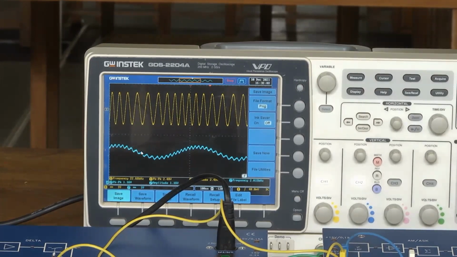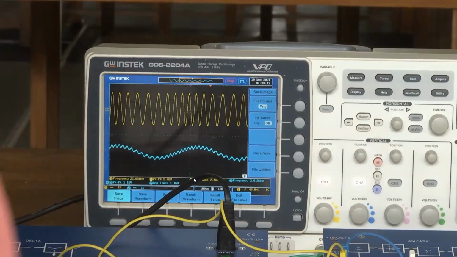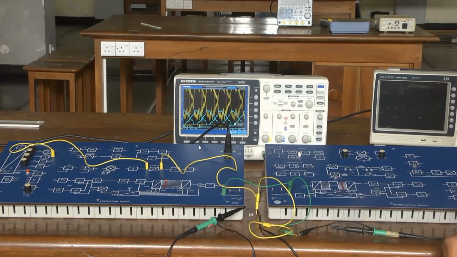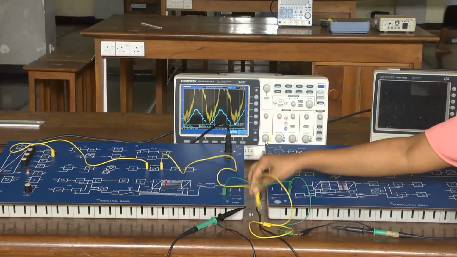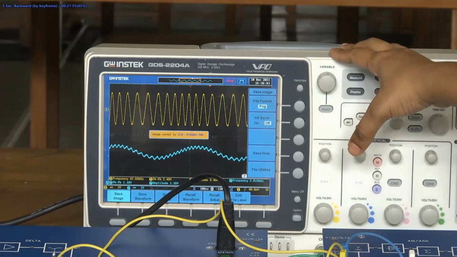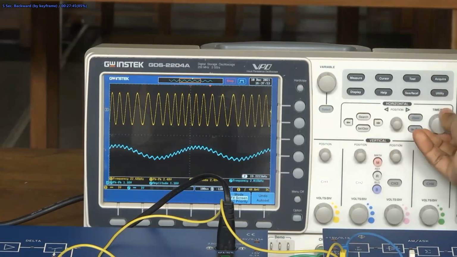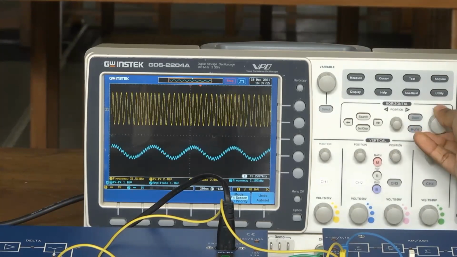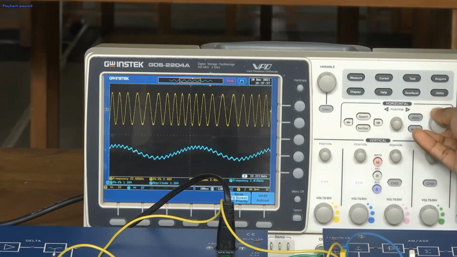Here you can see the information signal is here. Okay, I will show you again. Okay, according to this frequency modulated wave, we got the information signal.